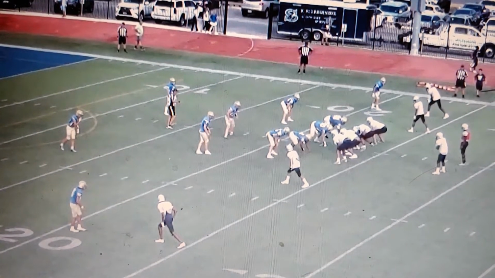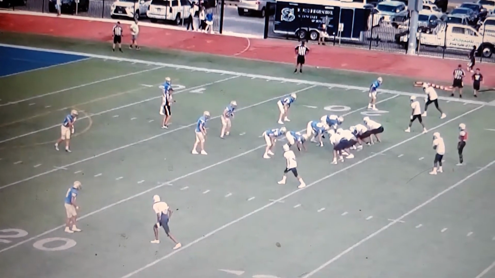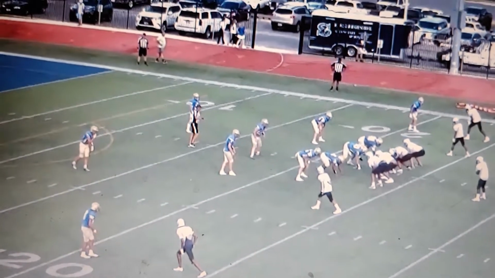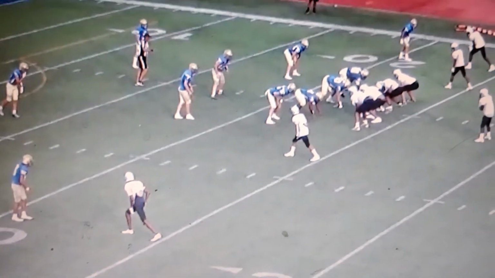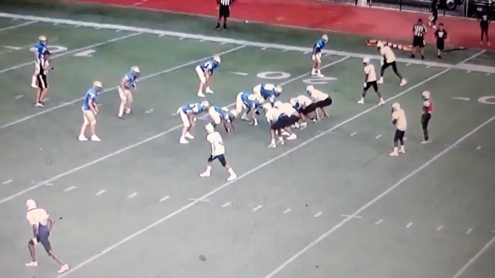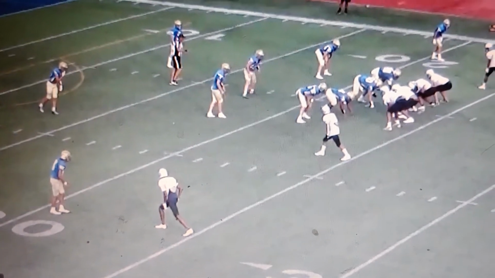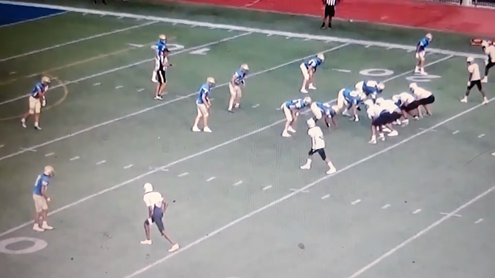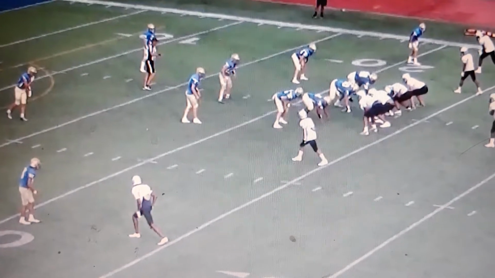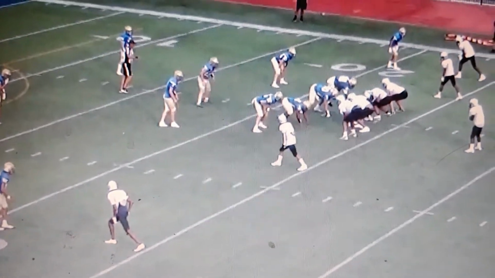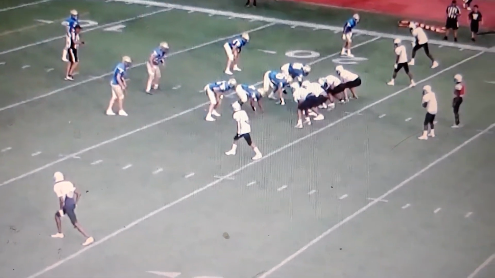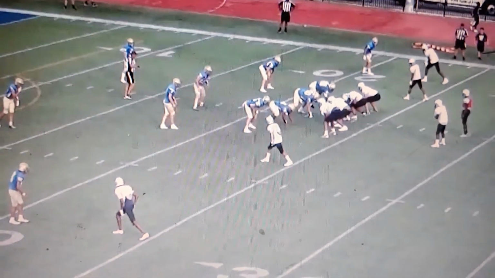You see? Then look at the depth and leverage of the cornerbacks. Look at their heads. Look at who's turning where. Are they looking at the quarterback, or are they looking at the receivers? Look at the safeties. How are they looking? Look at the linebackers. Count how many down linemen you got in the box. Okay?